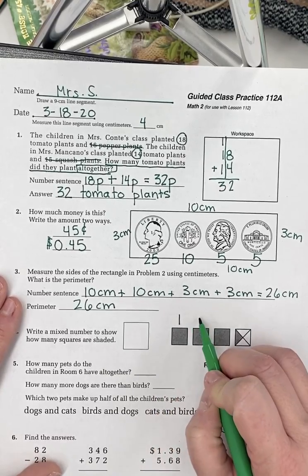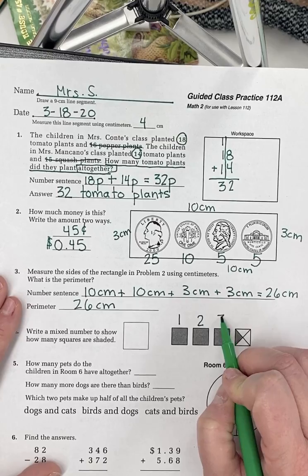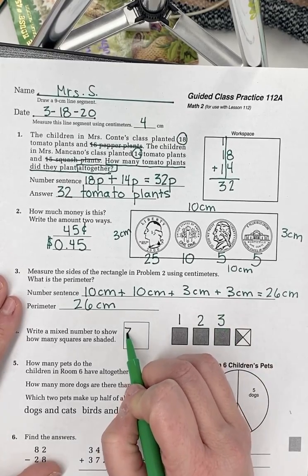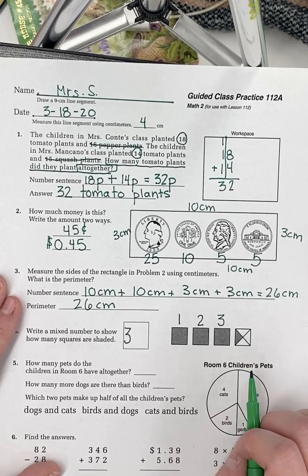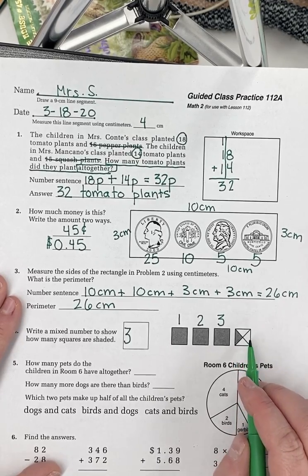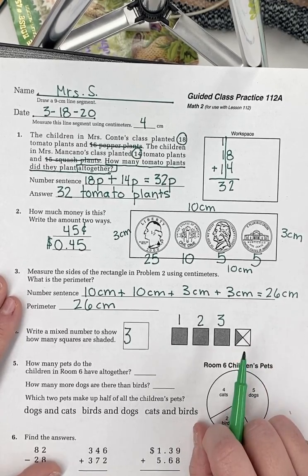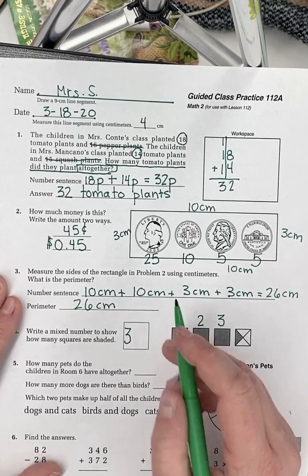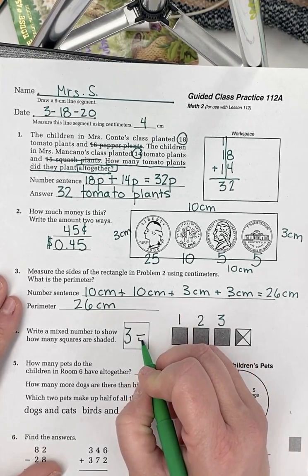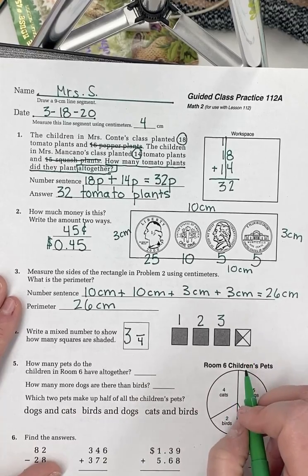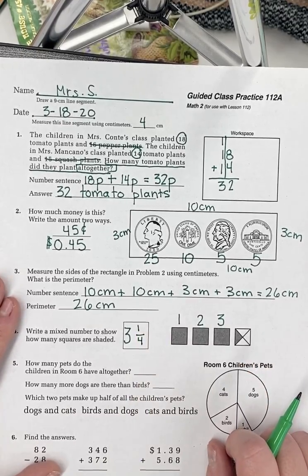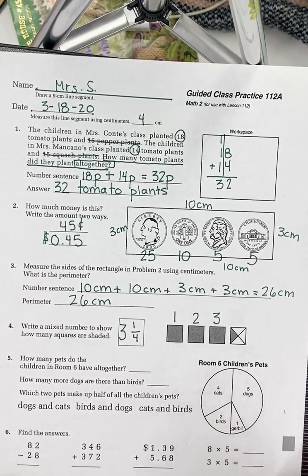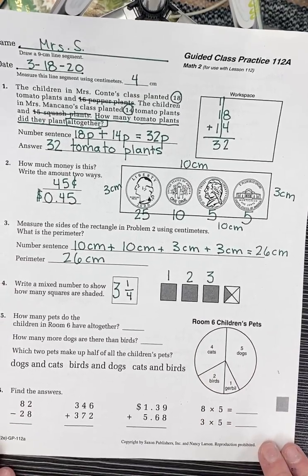1, 2, 3. So I have a big number 3. Now I gotta do my fraction. How many pieces total is this broken into? 1, 2, 3, 4. So that's gonna go on the bottom. Remember how many pieces total go on the bottom? How many pieces are colored in? 1. So that's gonna go on top. All right, we're gonna go ahead and scoot this up a little bit.